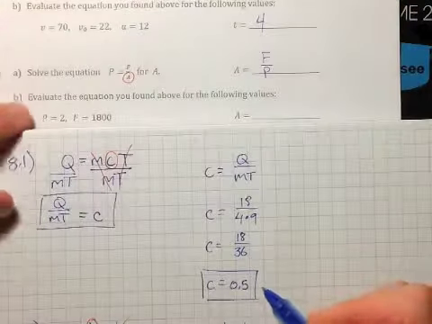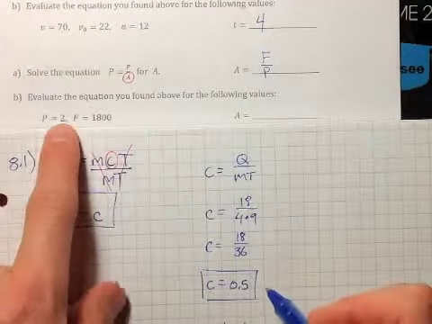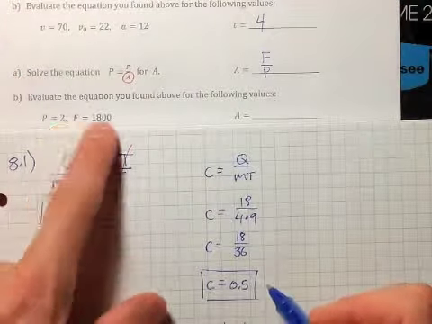Now, let's evaluate the equation we just found for P equals 2 and F equals 1,800. Whew, that's a big number. So big it's like a year, you know?